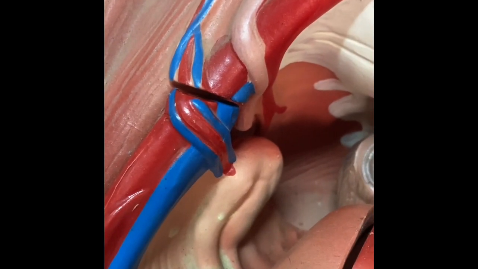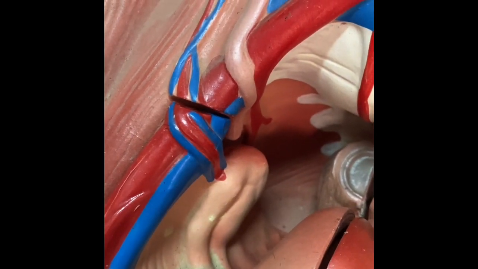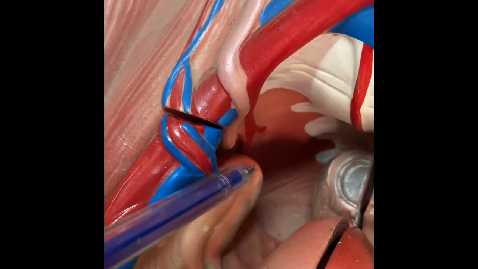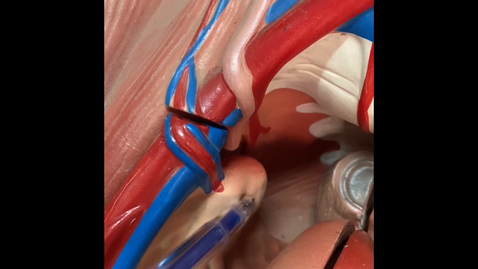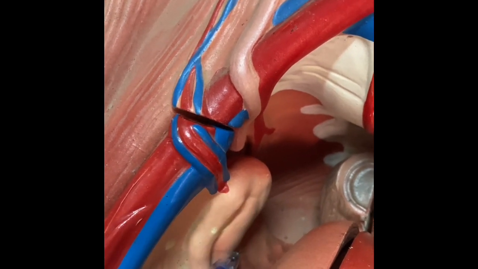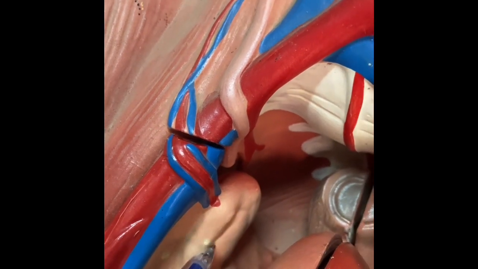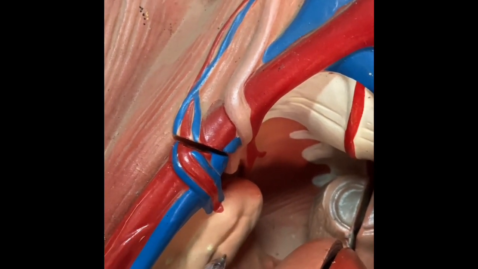Just here it is attached to fundus of uterus. Then this is running to lateral side. This is fimbrial end of fallopian tube which is attached to ovary. Here is right sided ovary.